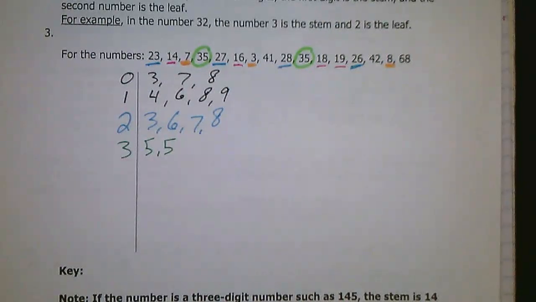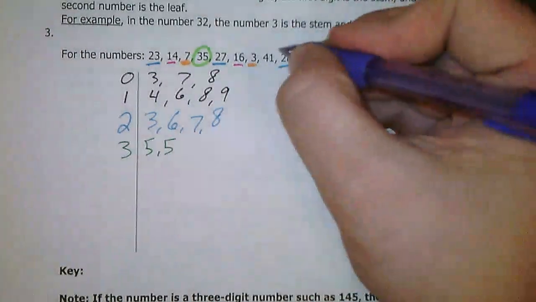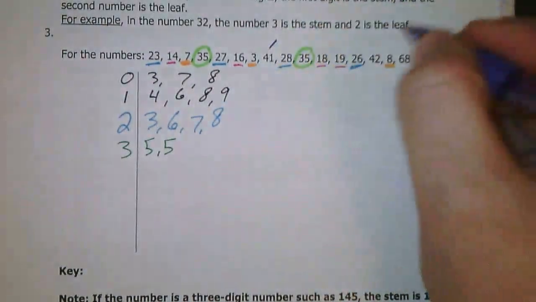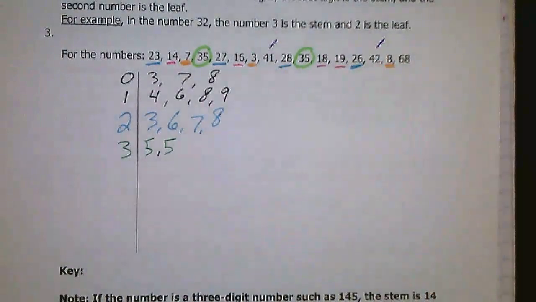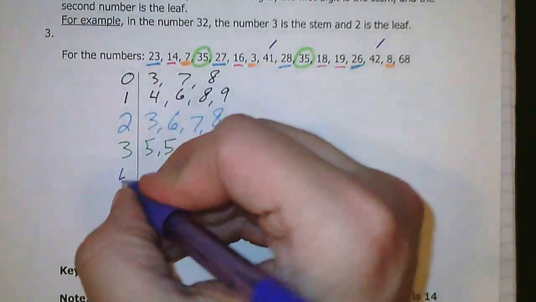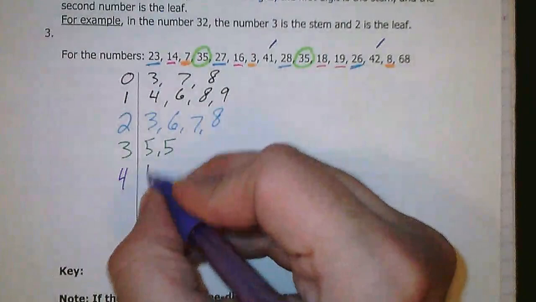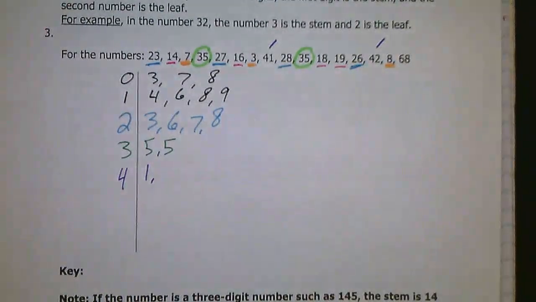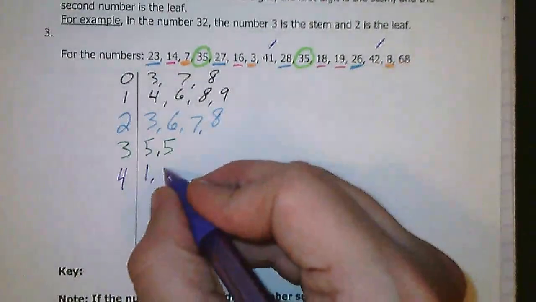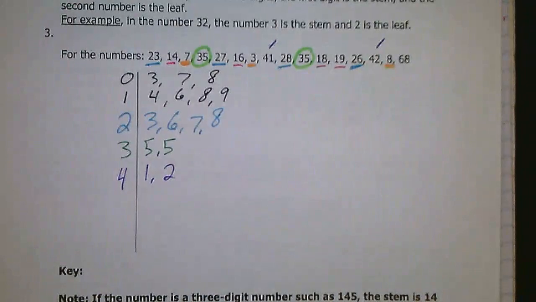Numbers that start with a 4, make a little mark above. There's the 41 and the 42. So we start with a 4 for the stem. There's our leaf for the 41. And here's our leaf for the 42.